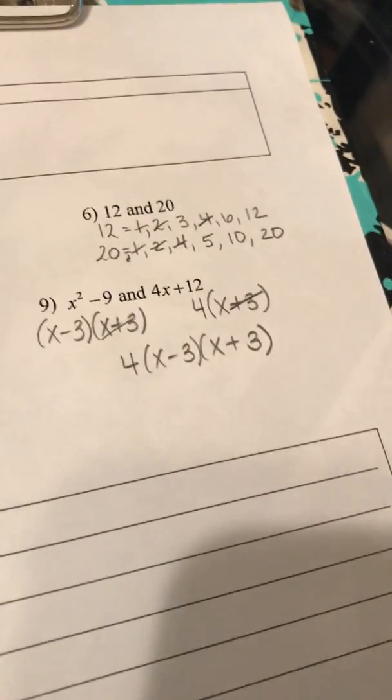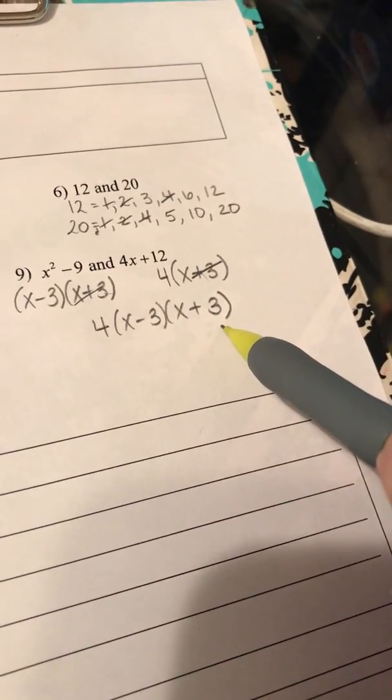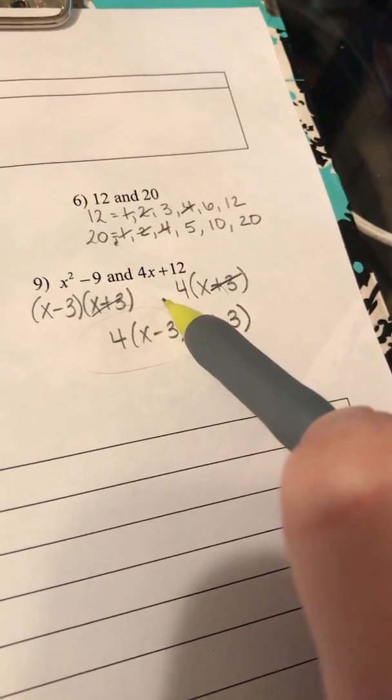So for the common denominators, we account for what they have in common, which was my x plus 3, and then include what they don't. All right, part 2.